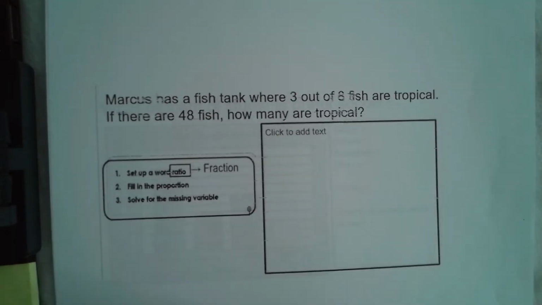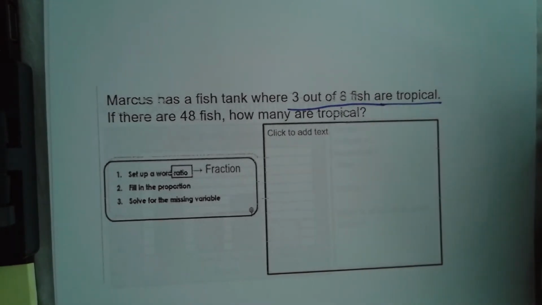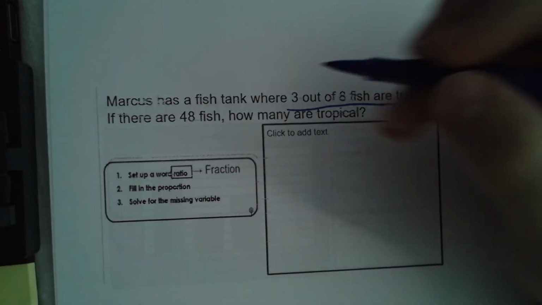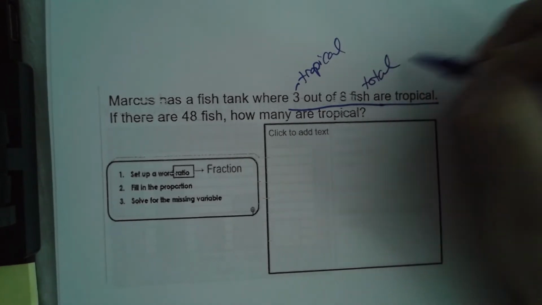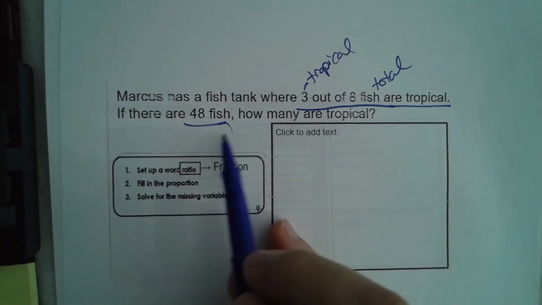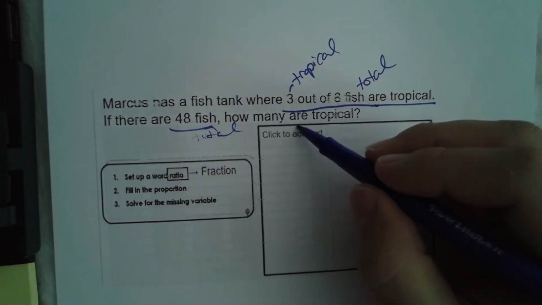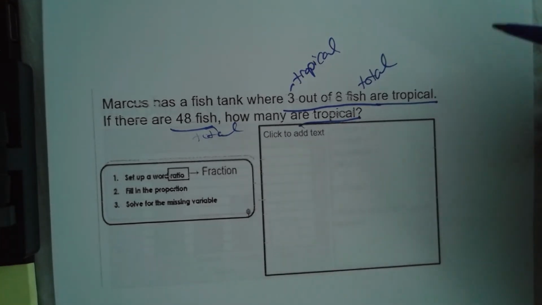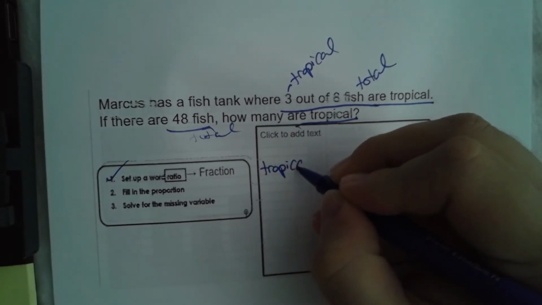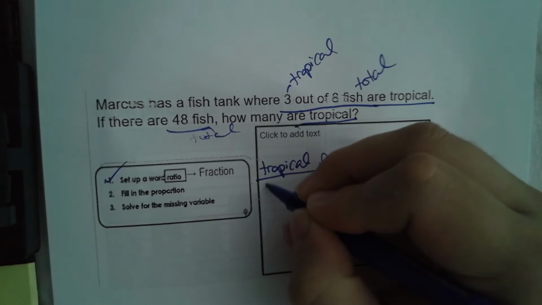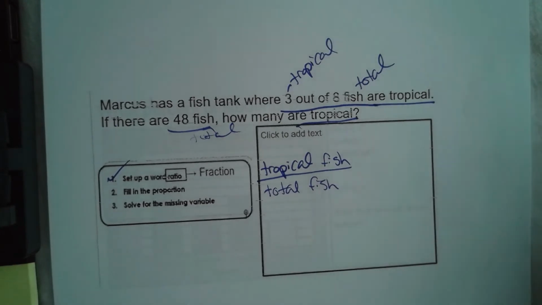Alright. Marcus has a fish tank where 3 out of 8 fish are tropical. Okay. So that means 3 fish are tropical and he has 8 fish total. If there are 48 fish total, how many are tropical? Okay, so this is asking you how many are tropical. Alright, let's set it up. My word ratio is going to be tropical fish to total fish. That's my word ratio.